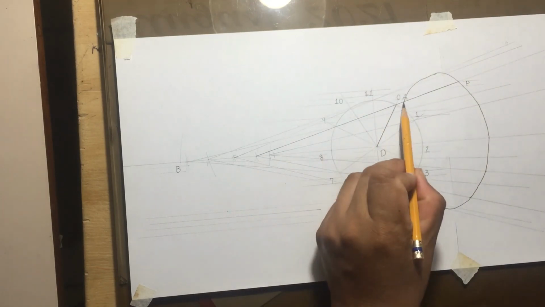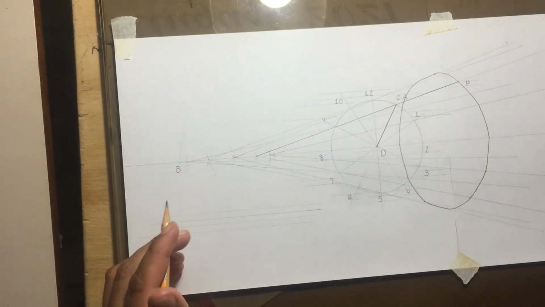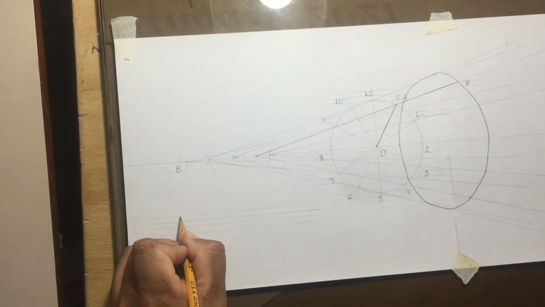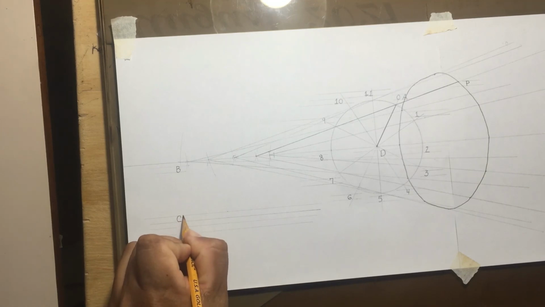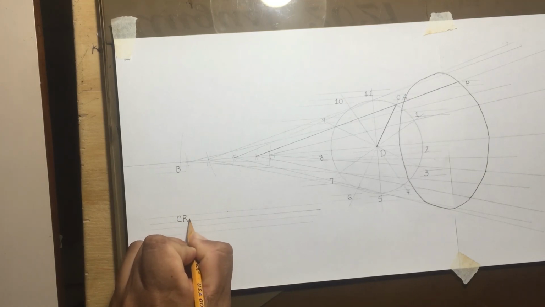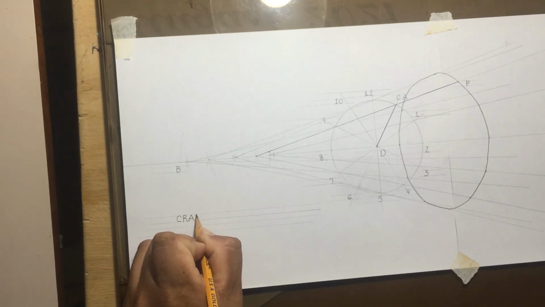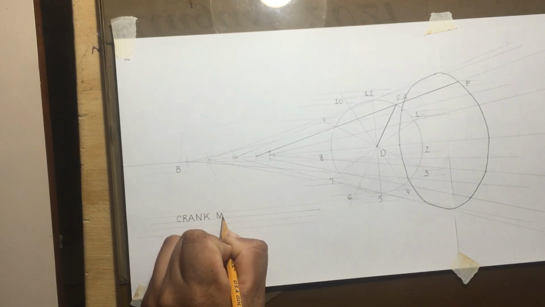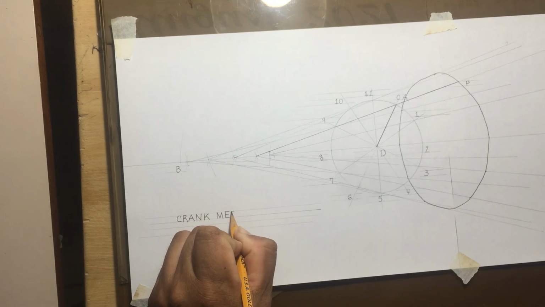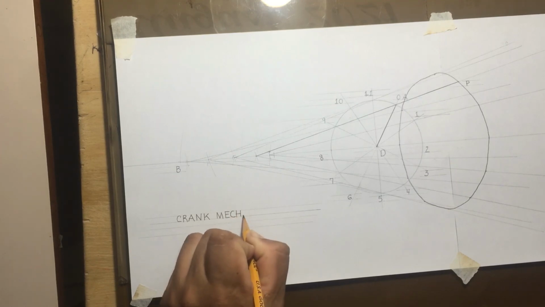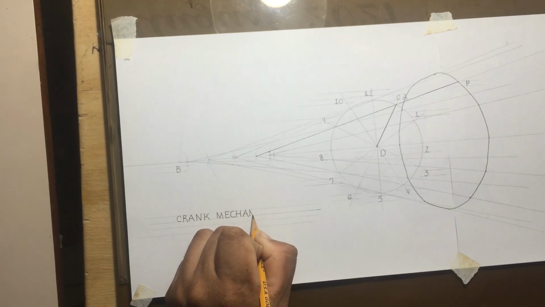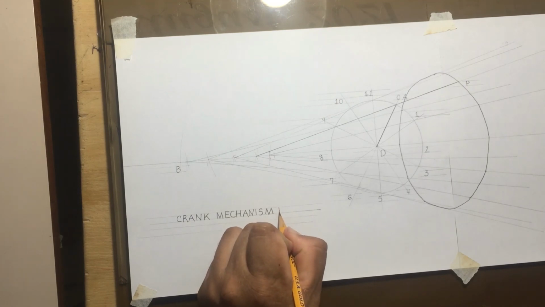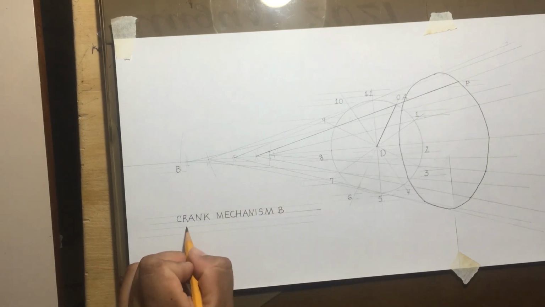Okay, so we have B, A, P, and we call this crank mechanism 2. Sorry, crank mechanism B, and below you write local.